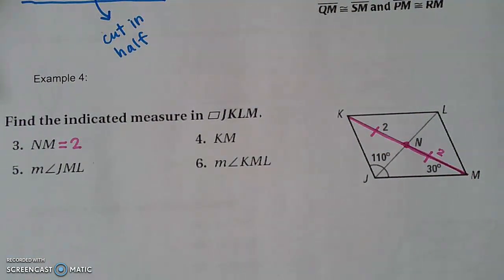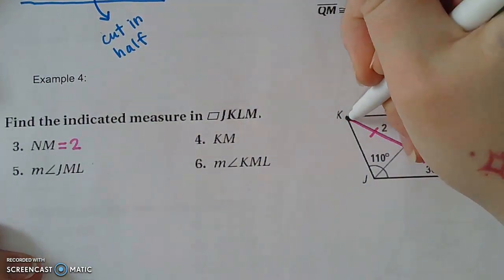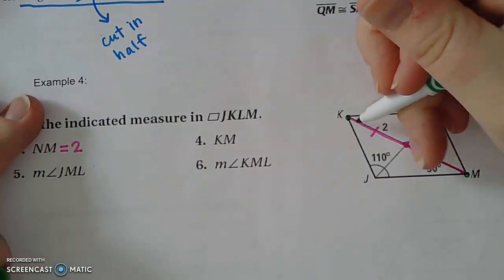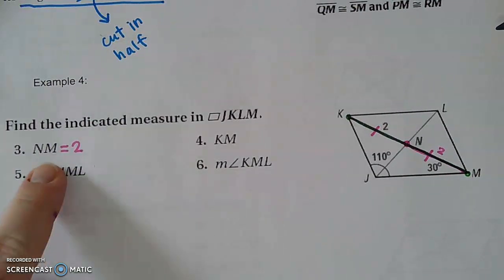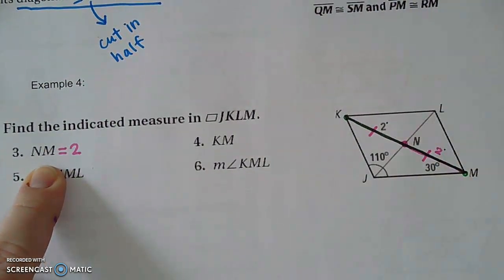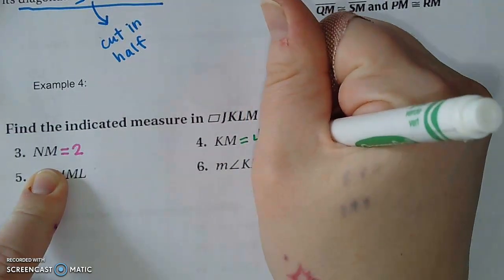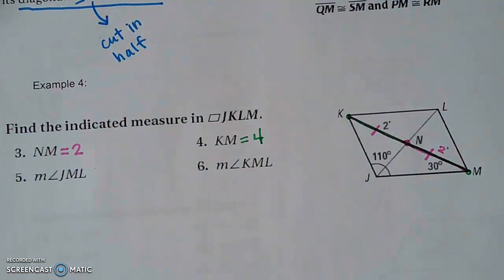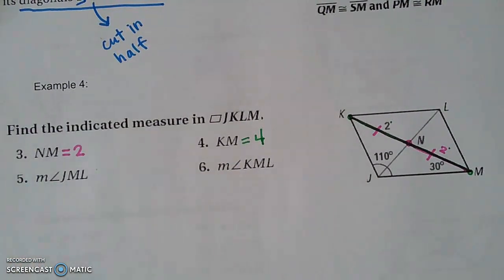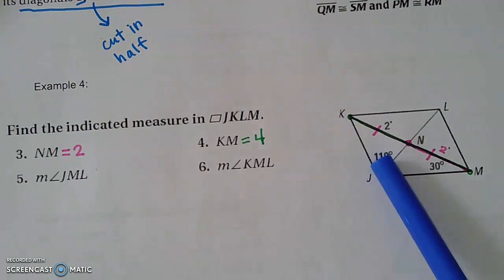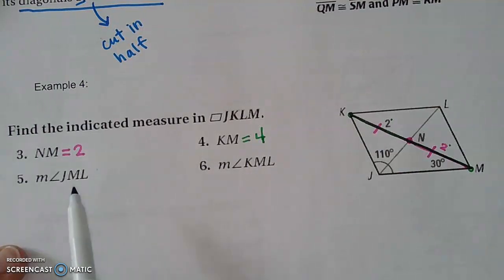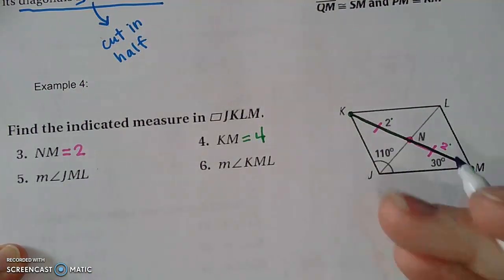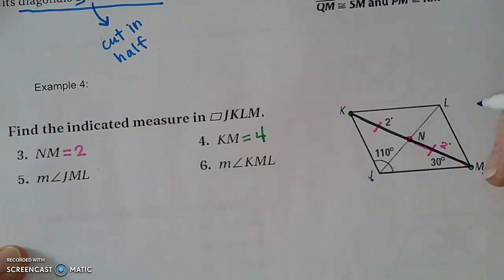Next, I see KM. So I find K, I find M, and I need to figure out what this length equals. Luckily, by finding NM, I know KN is 2, NM is 2, so KM is 4. Okay. Next, I'm seeing some angle symbols, so we're getting into some angles. I'm guessing we're going to need 110 and 30 in some way. First step, it goes from J to M to L.